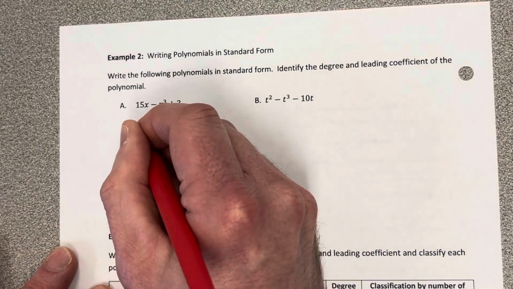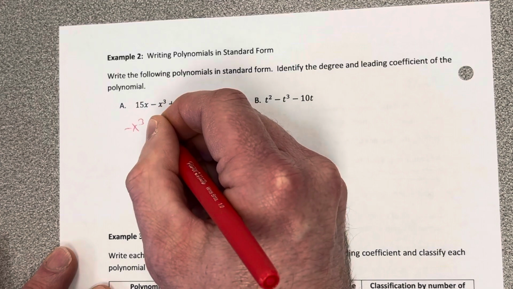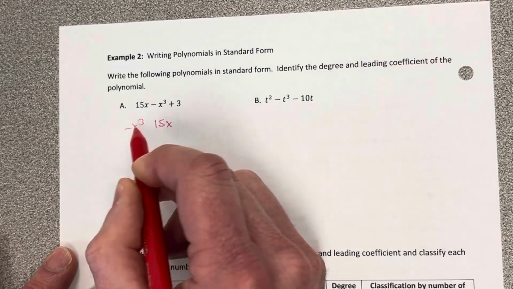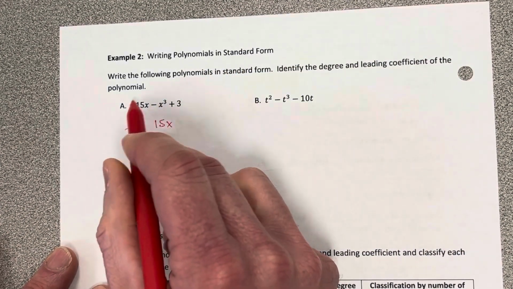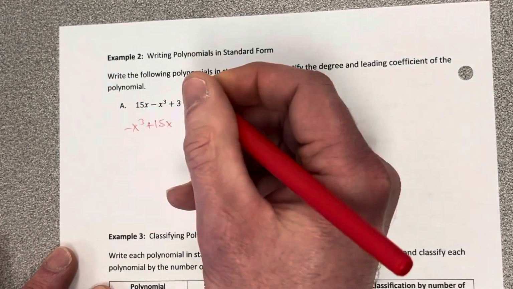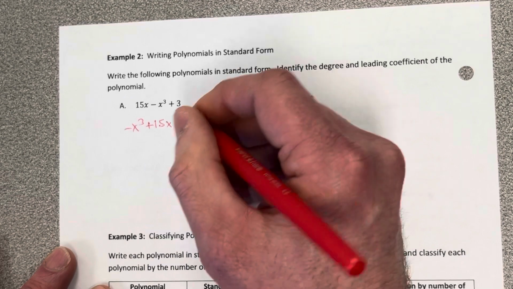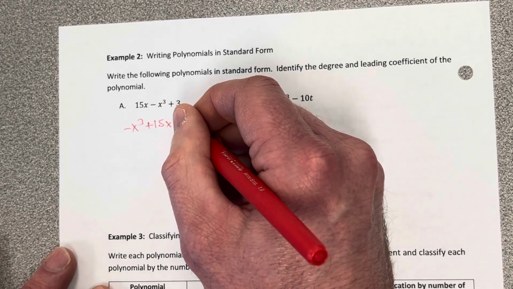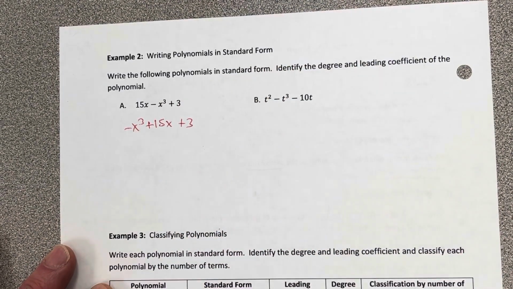So negative x to the third is going to be first, followed by 15x. Now, we have to keep them separated. They're not multiplying together. These are all adding and subtracting together. So we're going to put plus because it's positive 15x. And then finally, we're going to have the 3. So this is standard form.